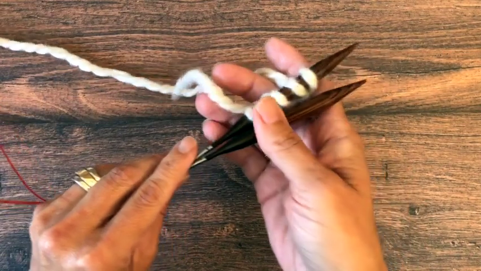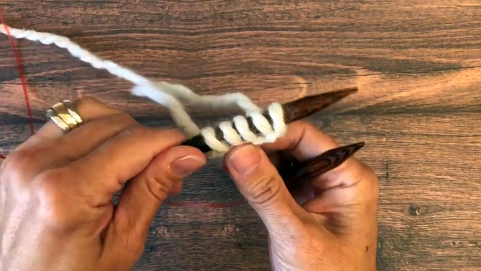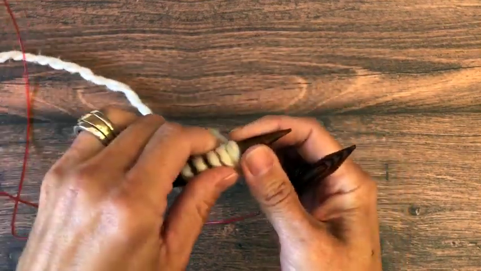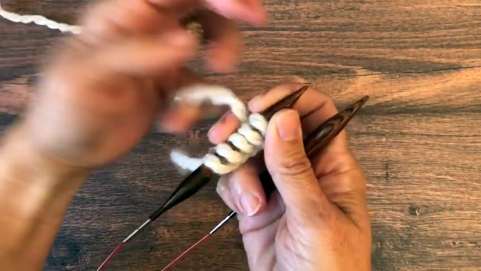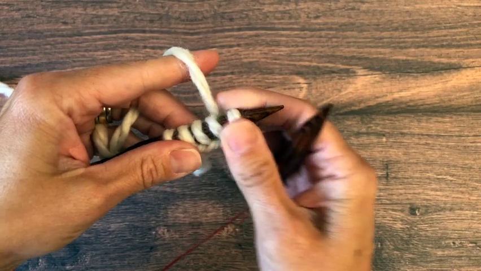Now I've already cast on just a couple of stitches for you. You can use any cast on. I have 4 cast-ons that are really easy to learn that are great for beginners. I'll link up for you in the description if you need that.